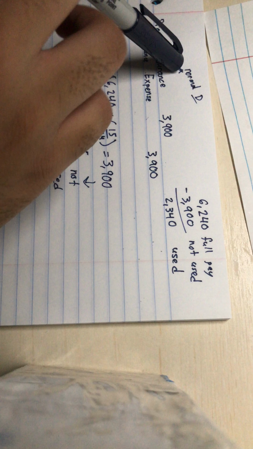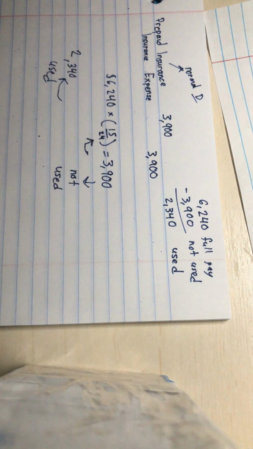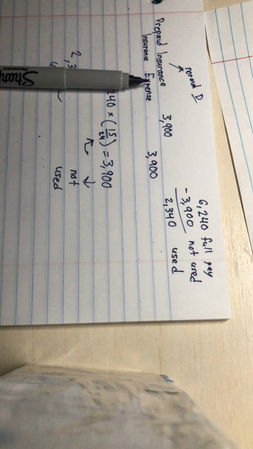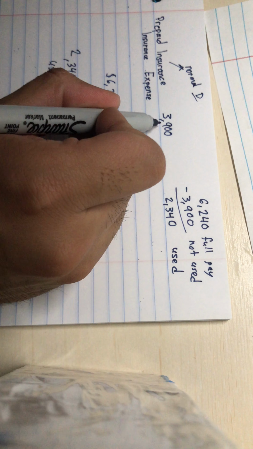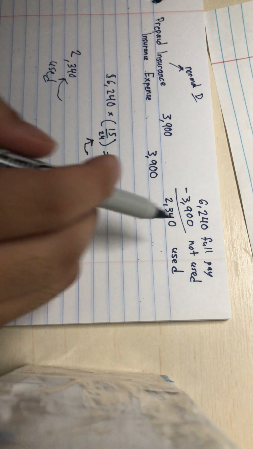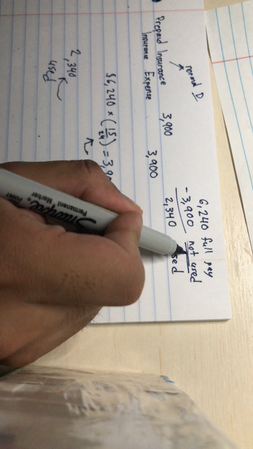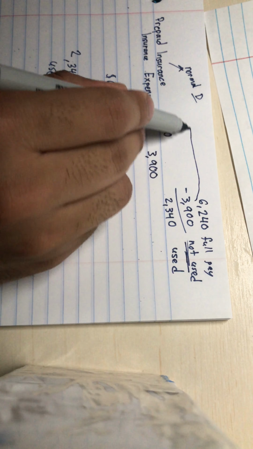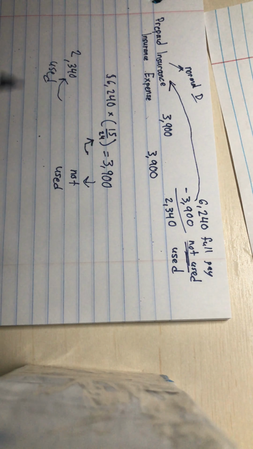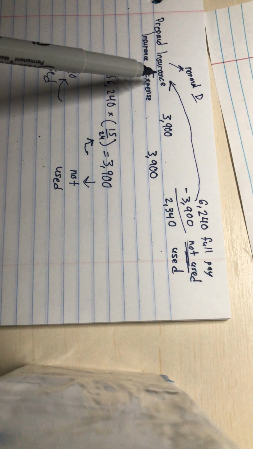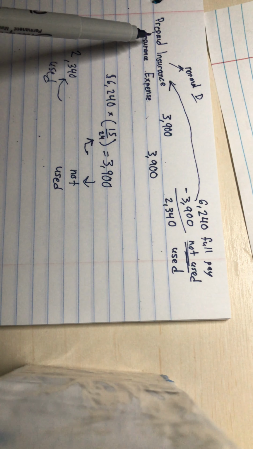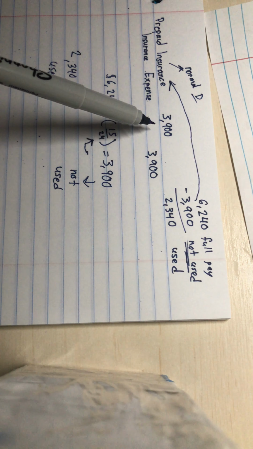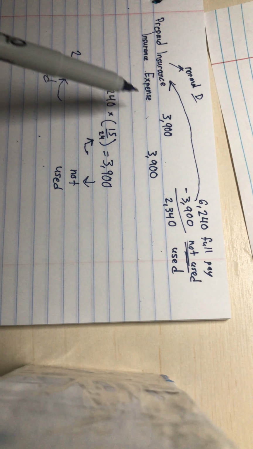And so you're going to debit prepaid insurance of 3,900, because how much insurance has been prepaid? 3,900, right? That's the amount that hasn't been used, which is the same thing as prepaid insurance. If this is a 3,900 debit, then what are you crediting?